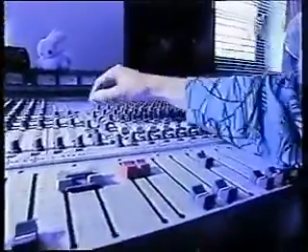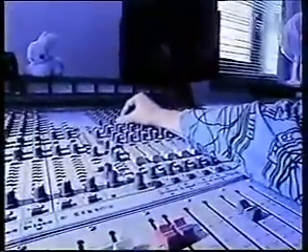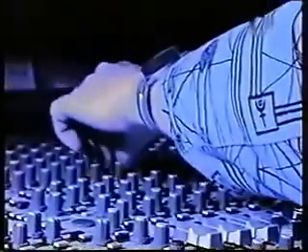And of course, it's also possible to equalize. That means to adjust the sound. So I want to take off some of the bass frequencies and add some of the trebles.